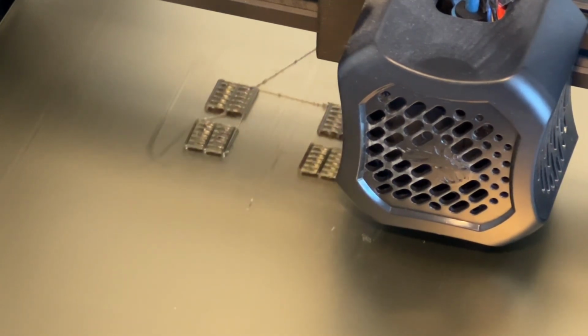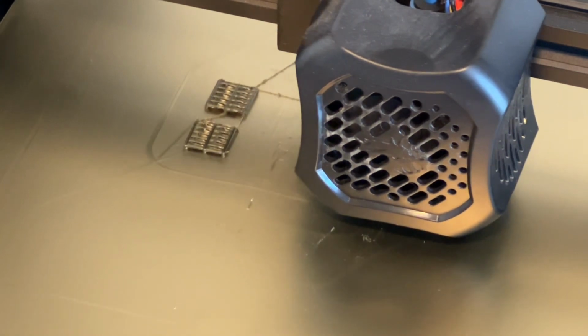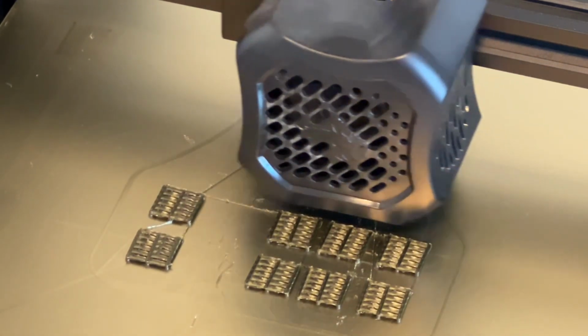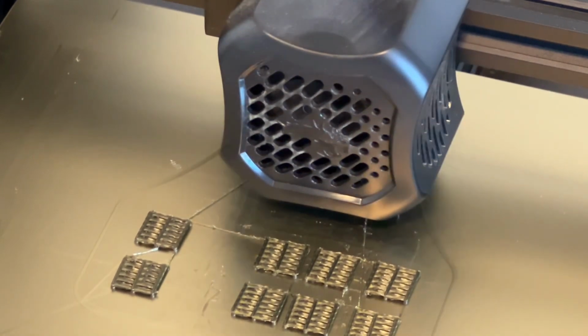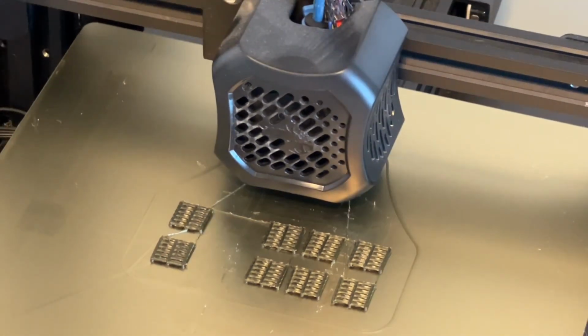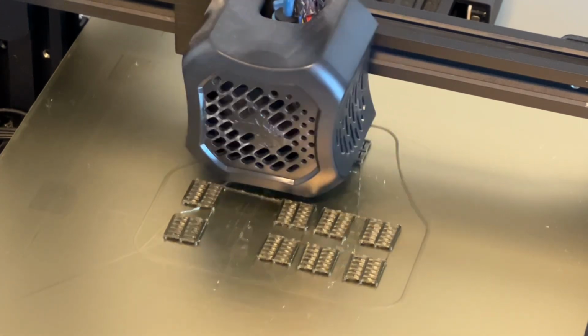But once I get the file put together and put into the printer, I can get this started. I watch it for the first few minutes to make sure everything's going smooth, and then I can walk away. I'll come back when it's done, pop them loose, clean them up, and then I'm off to the next print.